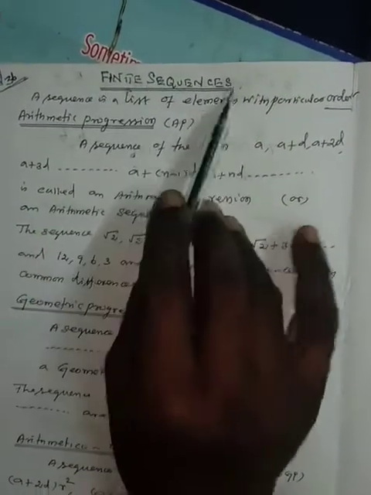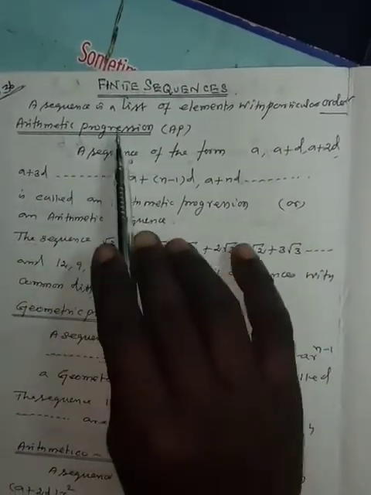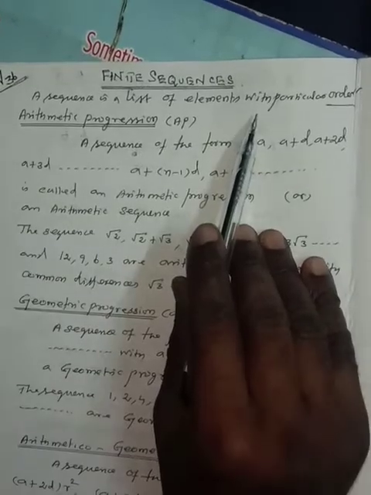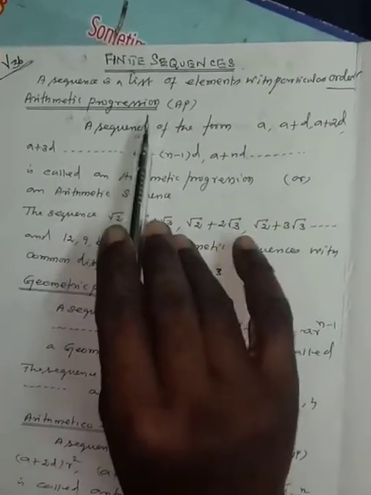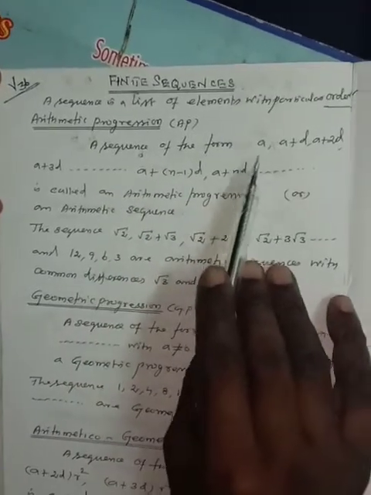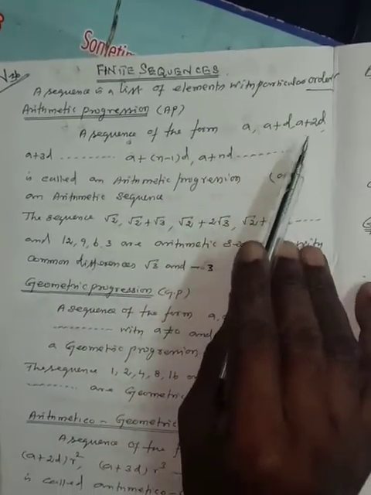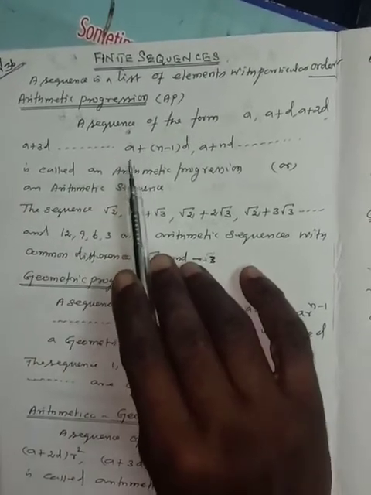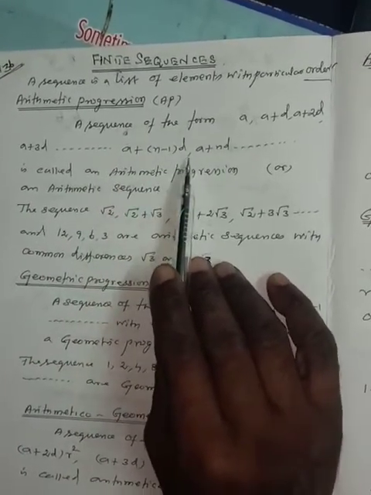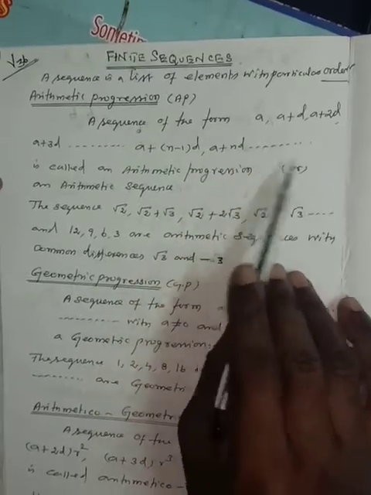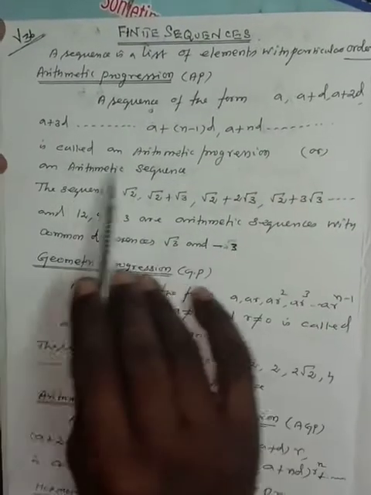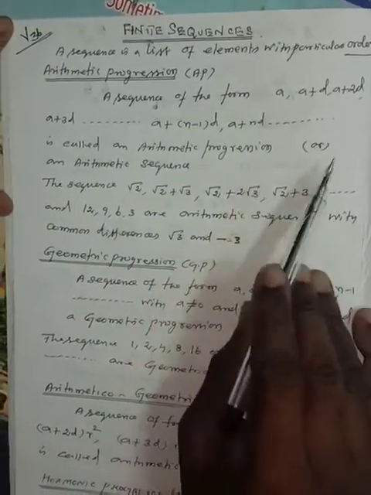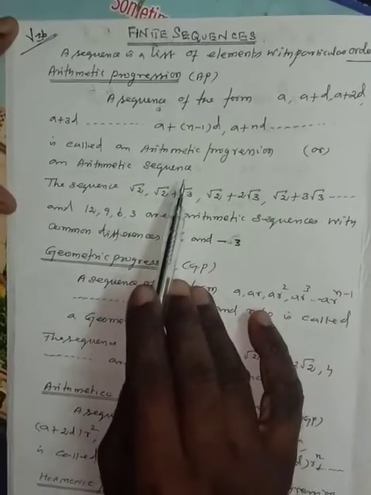Today's topic is finite sequences. A sequence is a list of elements with a particular order. Arithmetic progression, AP. A sequence of the form a, a plus d, a plus 2d, a plus 3d, a plus 4d and so on, to a plus (n minus 1)d, a plus nd and so on, is called an arithmetic progression or an arithmetic sequence.